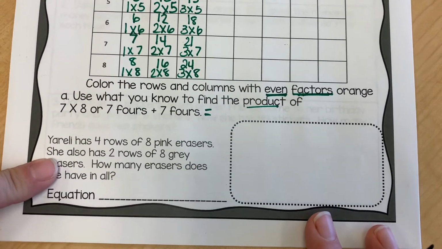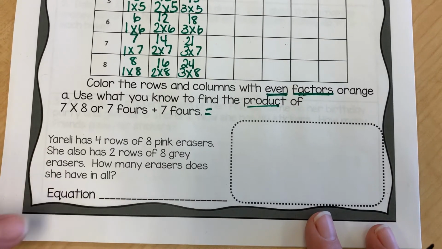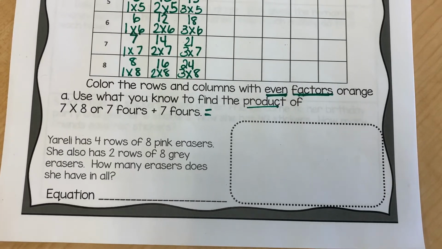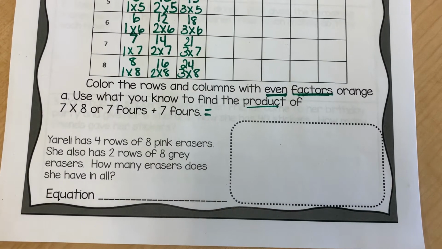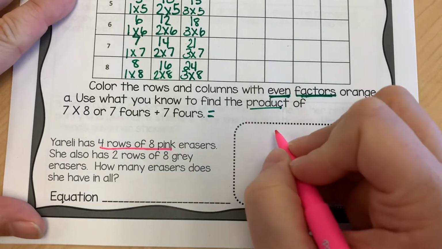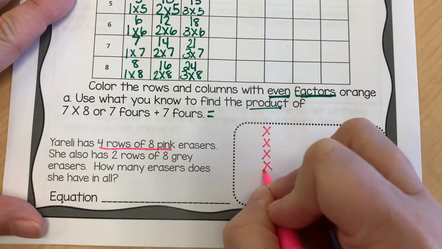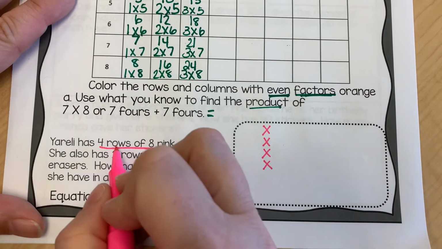Yarnelli has 4 rows of pink erasers. She also has 2 rows of gray erasers. How many erasers does she have in all? So I'm going to switch this up a little bit. I'm going to switch my colors up so then you can actually see what it looks like with the pink and the gray. So Yarnelli has 4 rows of 8 pink erasers. So I'm going to do 1, 2, 3, 4. So there's 4 rows right there of 8.